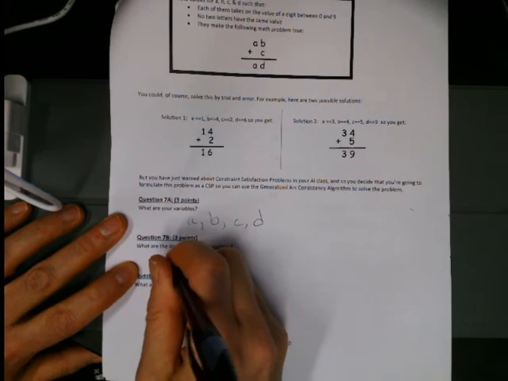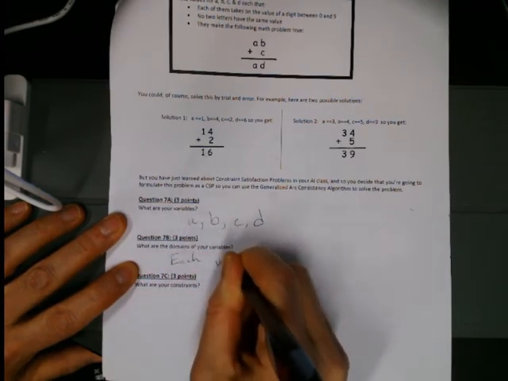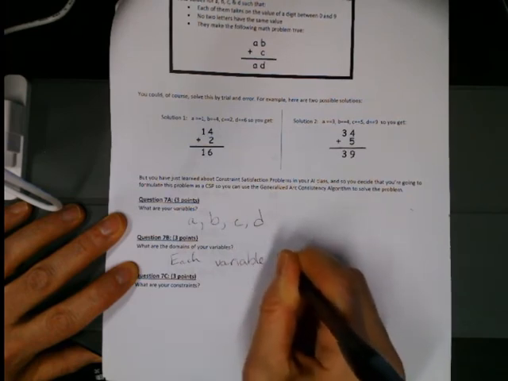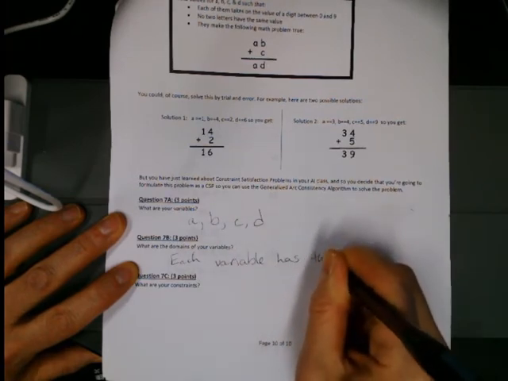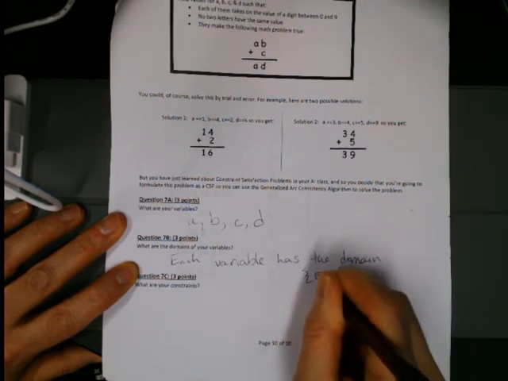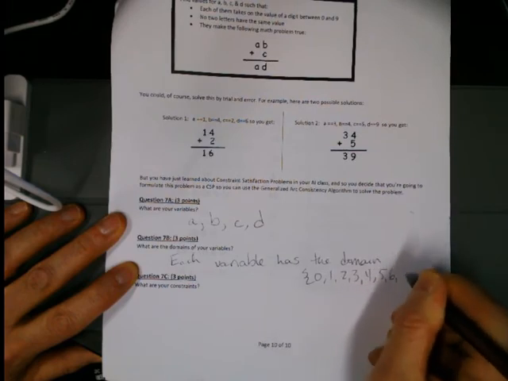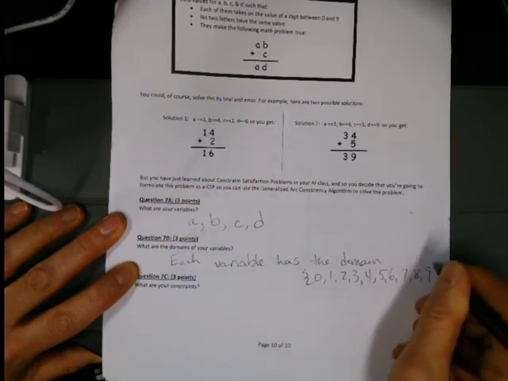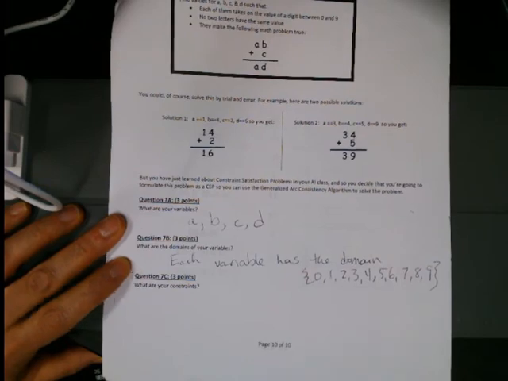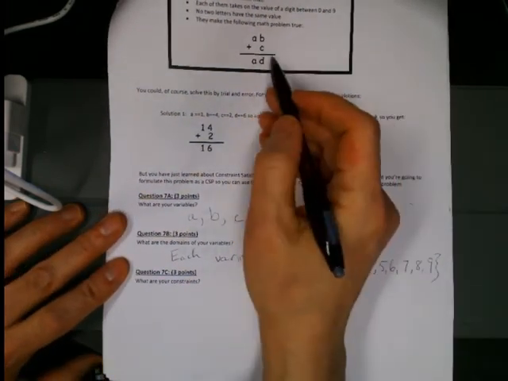So, I mean, you could just write that, right? Each variable has the domain, and you could write 0, 1, 2, 3, 4, 5, 6, 7, 8, 9. As a domain is a set. And what are your constraints? Well, let's look at the problem here, right?